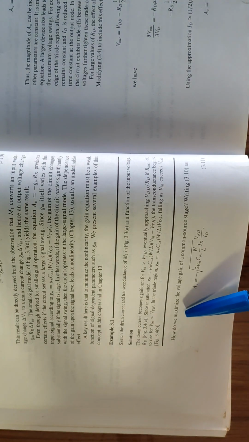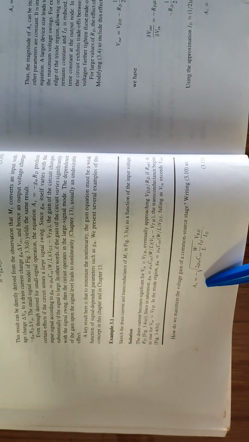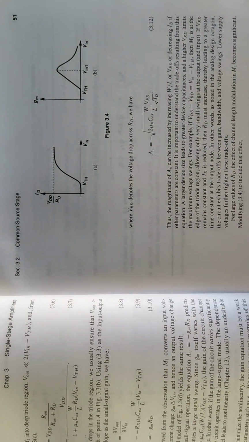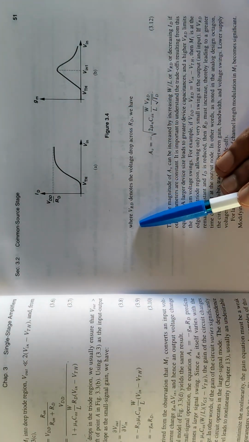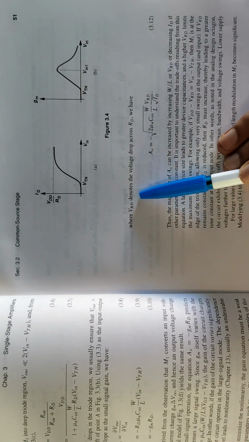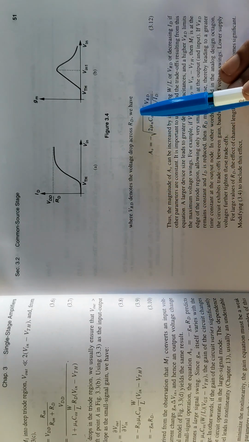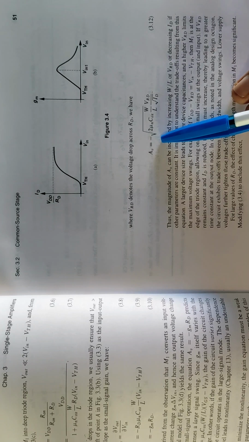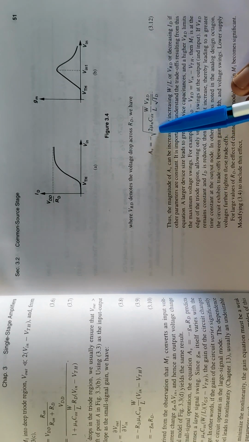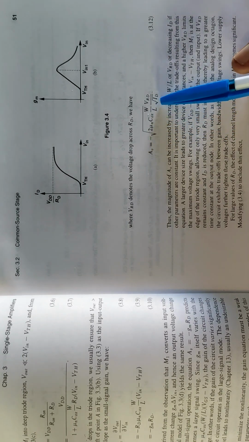How do we maximize the voltage gain of a common source stage? Writing the equation as Av equals minus root of 2 μn Cox W/L ID times VRD by ID, here you can see the figure, where VRD denotes the voltage drop across RD, we have Av equals minus root of 2 μn Cox W/L times VRD by root ID.